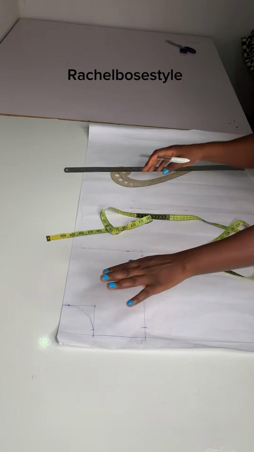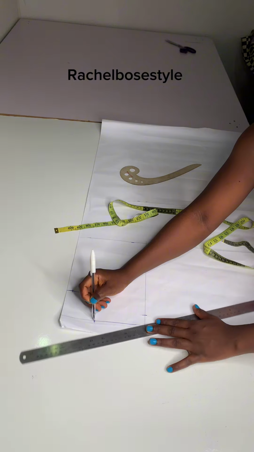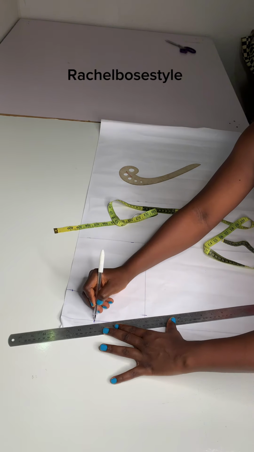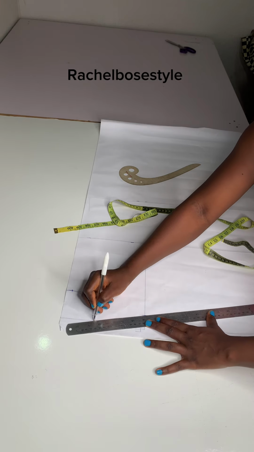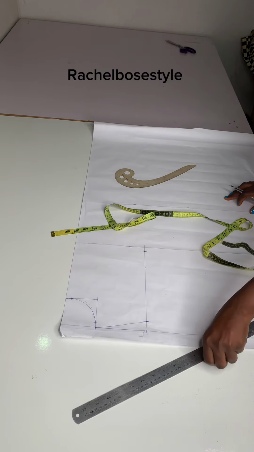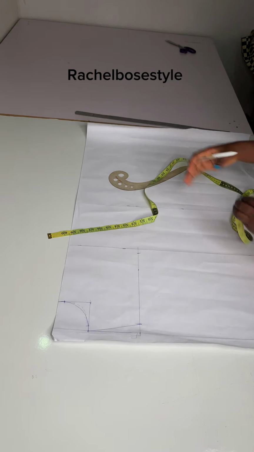So I have the neck part settled. Now go ahead and join this point to this. That gives us the shoulder slope. Yeah, I have this already.